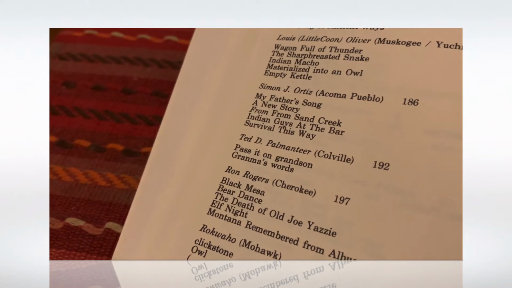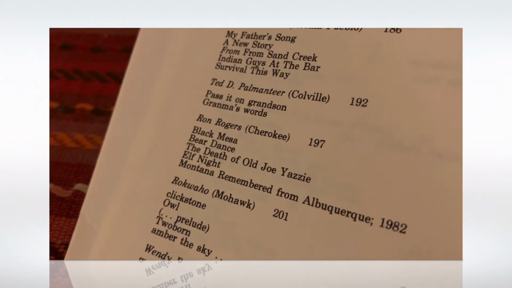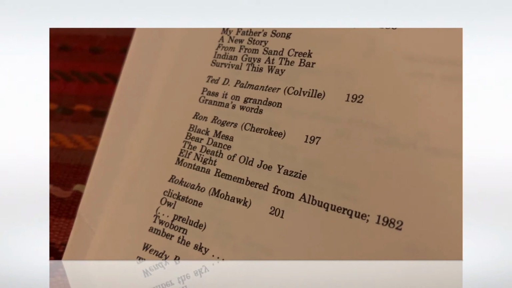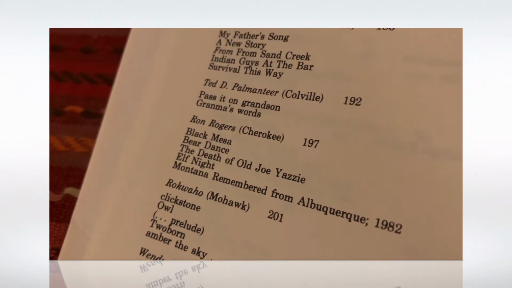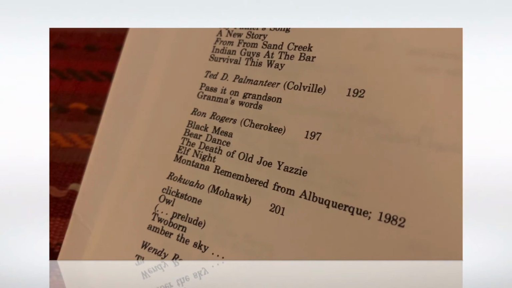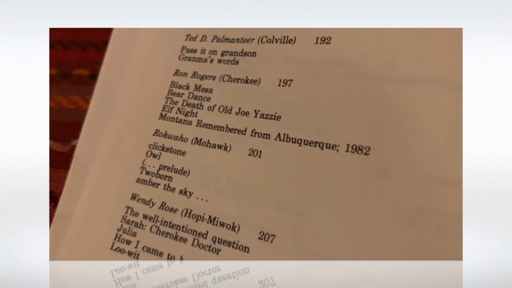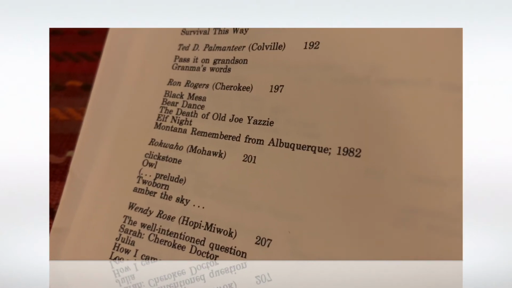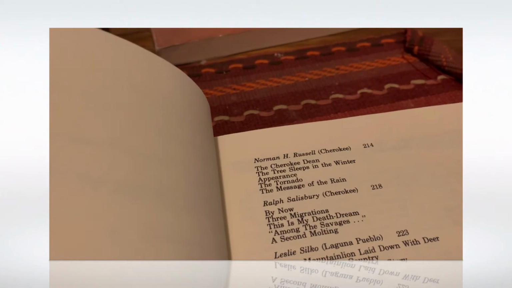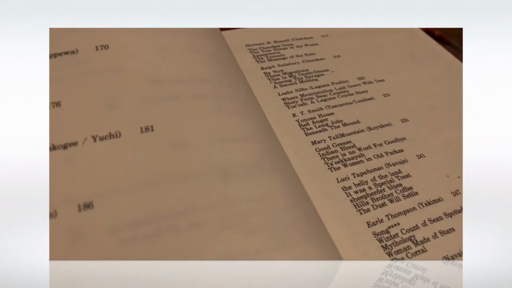Simon J. Ortiz, invited. Ted D. Rains, uninvited. Ron Rogers, uninvited. Wolf Wahoo, uninvited. Wendy Rose, uninvited. Norman H. Russell, uninvited.